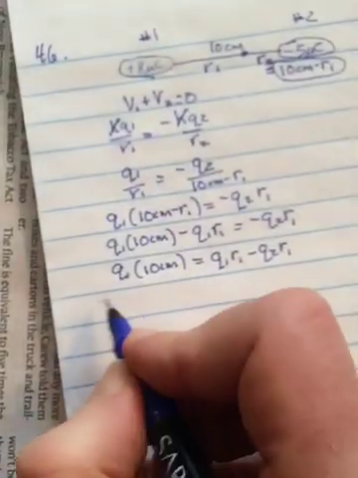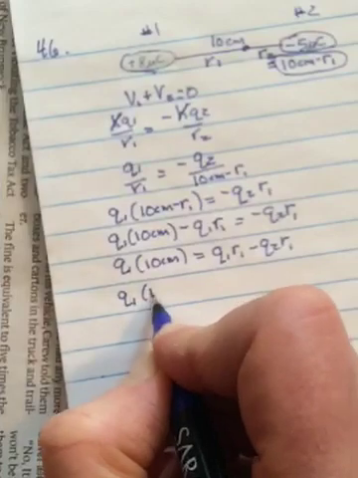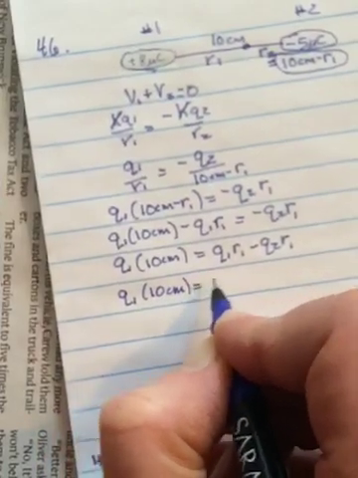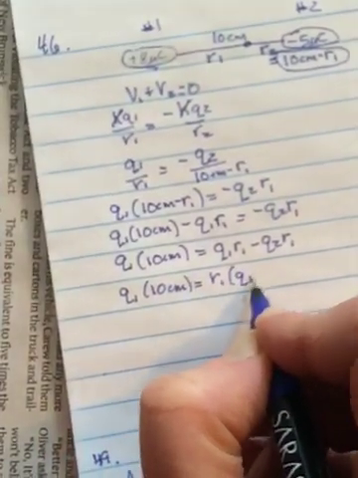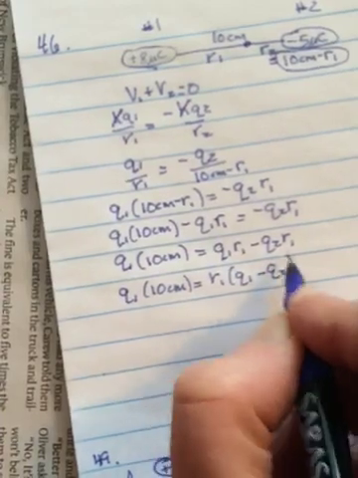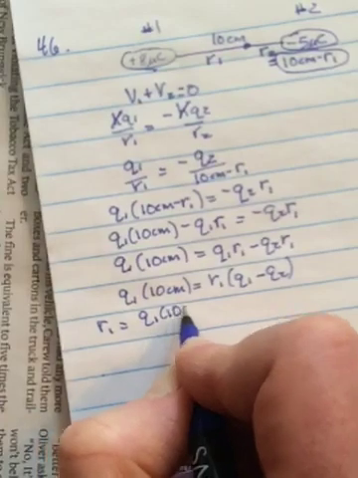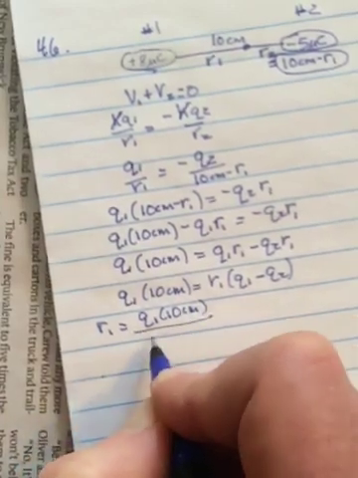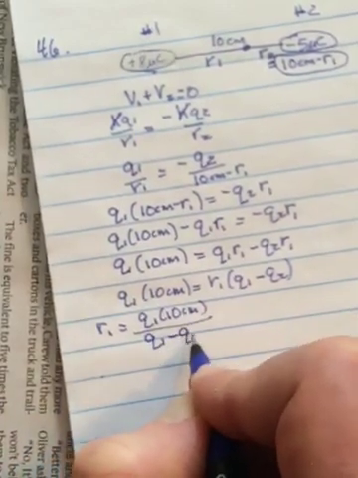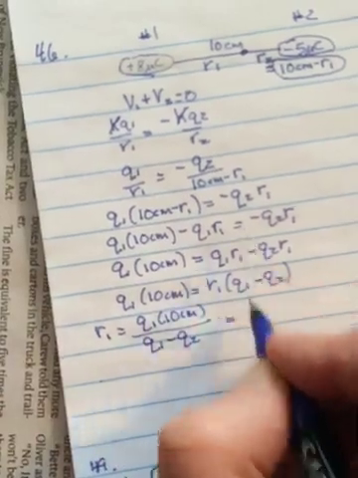Pull out your R1, so Q1 10 centimeters is equal to R1 times Q1 minus Q2, and now divide by this. So R1 is equal to Q1 times 10 centimeters divided by Q1 minus Q2. And so now just fill in your values.